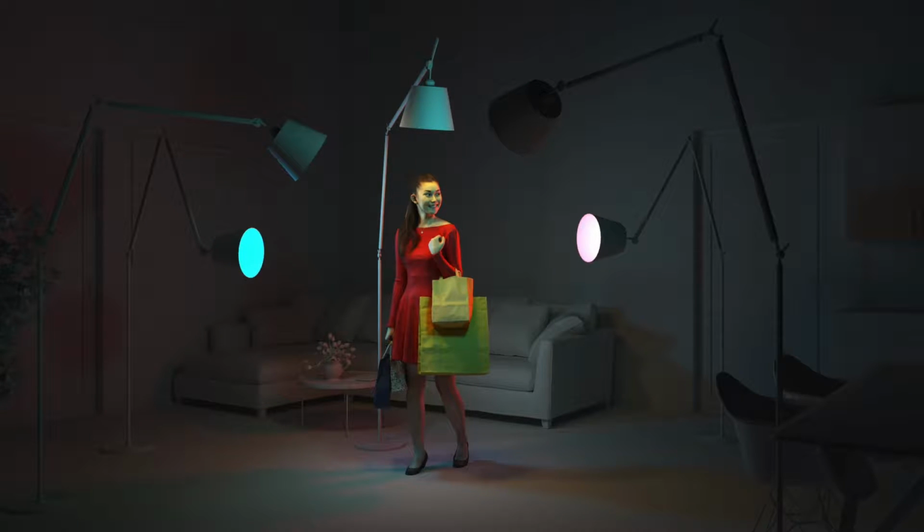And this is what happens if we turn them all on. This is a huge advantage, as it opens new possibilities for creatively lightening your scene.